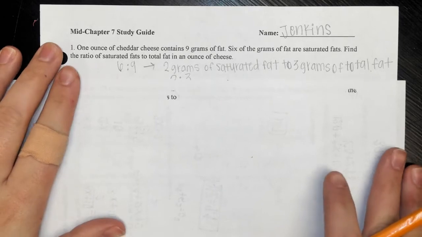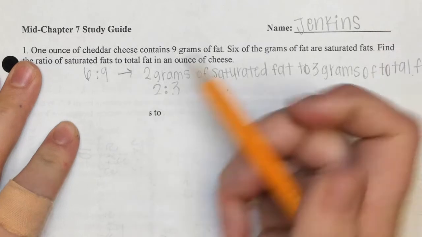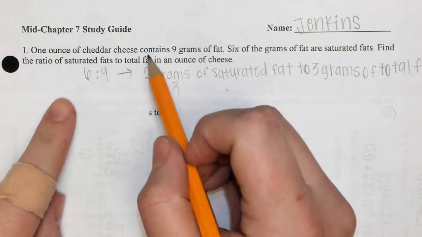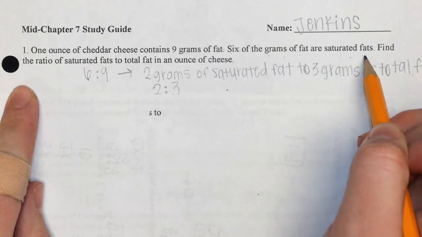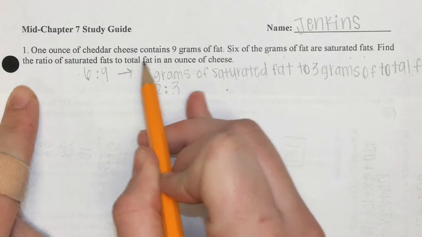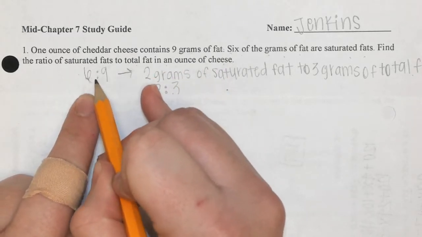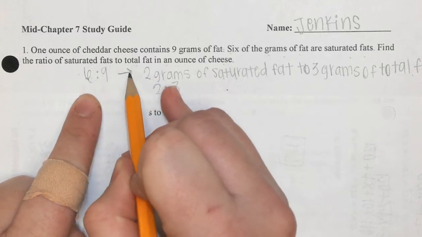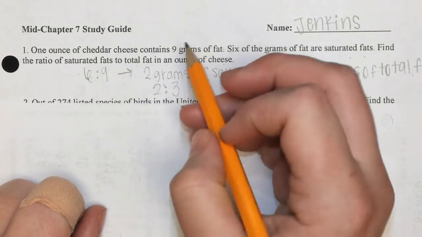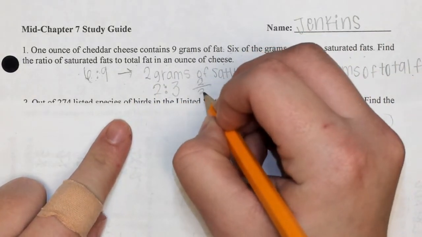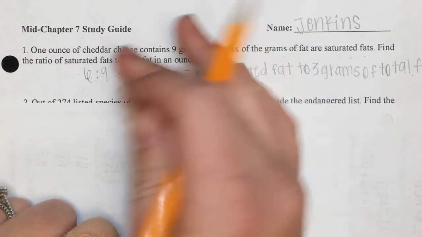So here is the answer key to the study guide. Okay, so number one, you had 1 ounce of cheddar cheese, and it contains 9 grams of fat. 6 of the other grams of fat are saturated. Find the ratio of saturated to total fat in 1 ounce of cheese. So in 1 ounce of cheese, there's 6 grams of saturated fat to 9 grams of total. So that reduces to a ratio of 2 to 3. So you can either have 2 to 3 as your answer, 2 to 3, or 2 to 3. And they gave you the order of the ratio.